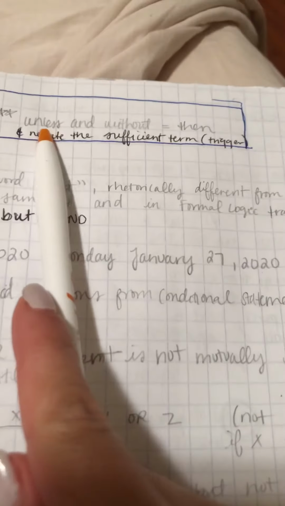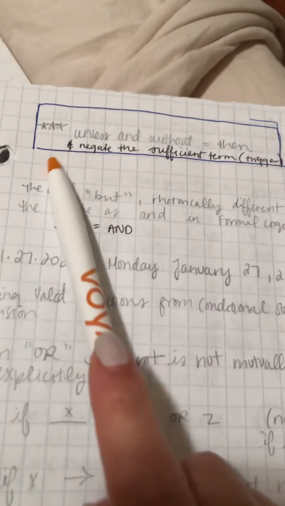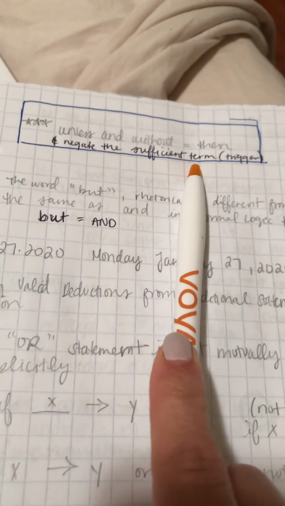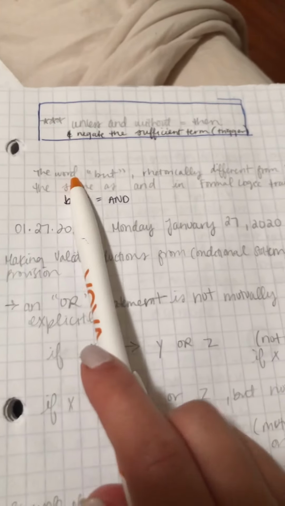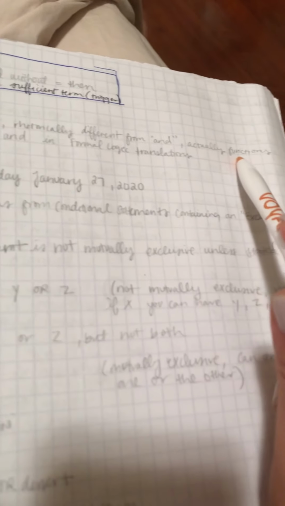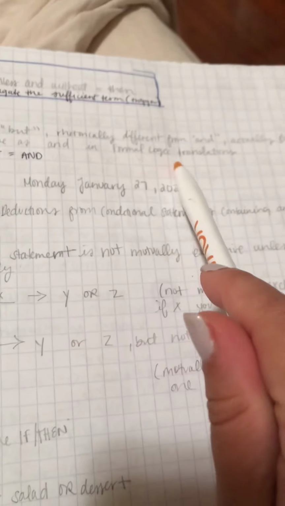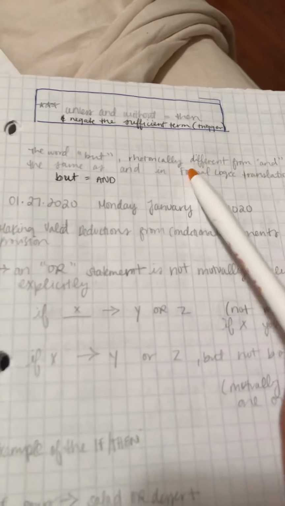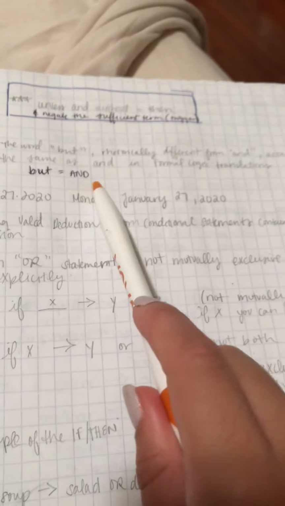Yep, I already talked about this. Unless and without are the same as "if not... then." You negate the sufficient term and then put the arrow. The word "but," rhetorically different from "and," actually functions the same as "and" in formal logic translations. So "but" in a formal logic statement is the same as "and." That's good to know.